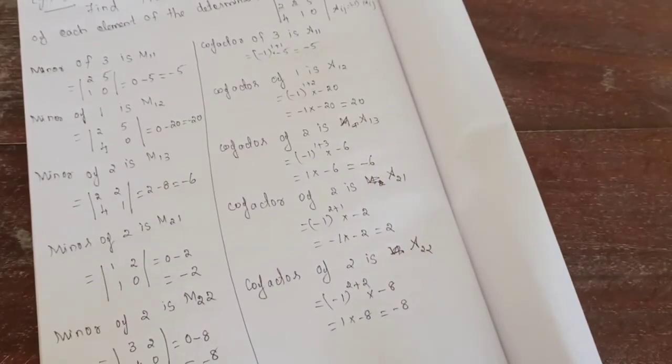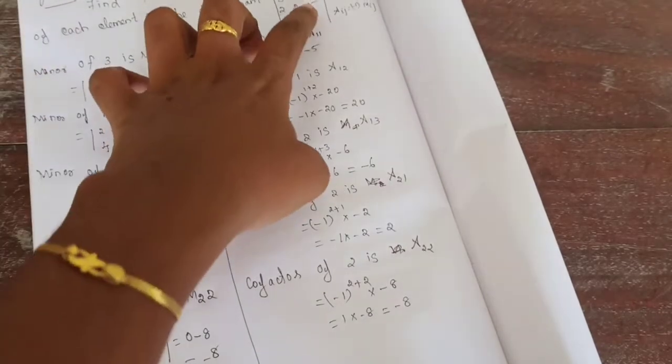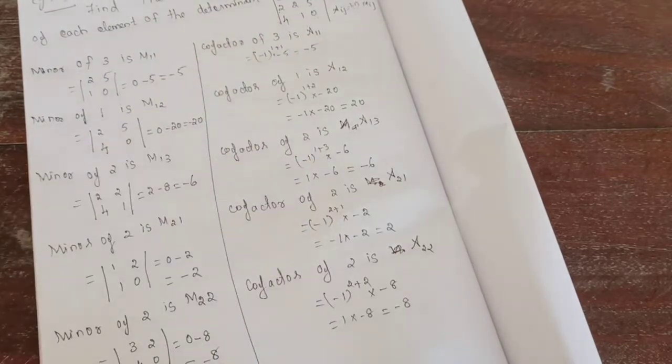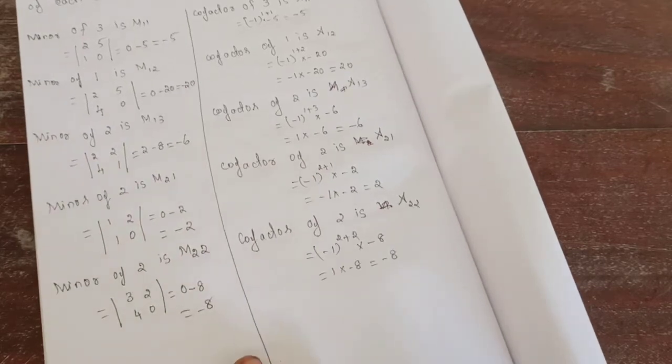Understand? I hope you got it. I am not going to waste the time. So I have found out 5 elements. The balance 1, 2, 3, 4 is there. 4 more you need to find. So you need to find all the cofactors and minors separately. Understand? You need to complete.